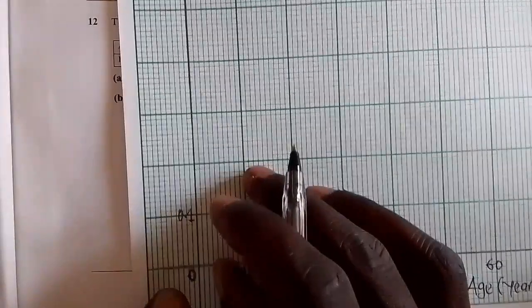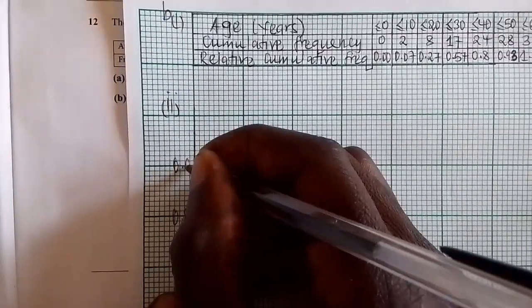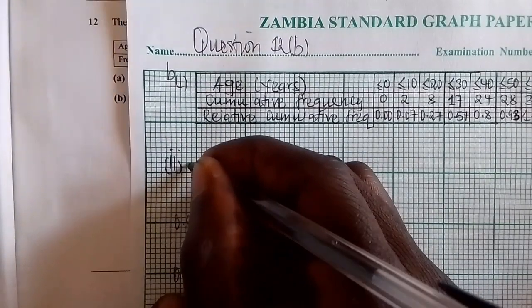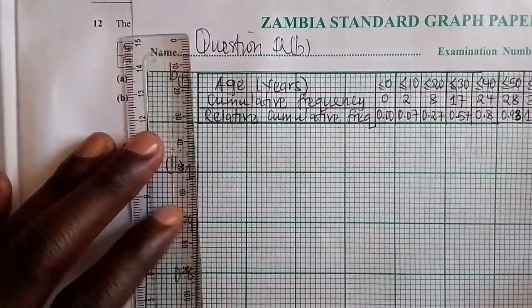So this would be 0.2, this will be 0.3, then this will be 0.4, 0.5, 0.6, 0.7, 0.8, 0.9, and this is 1. So that's what we get here.